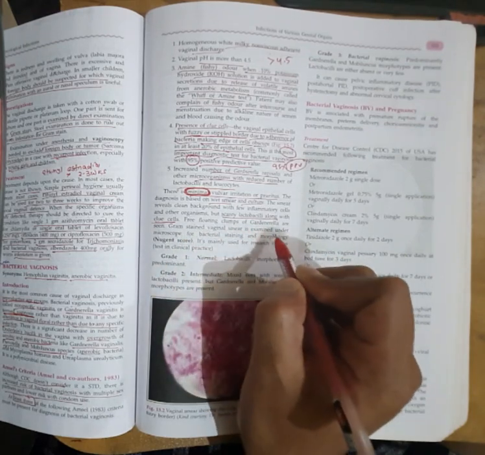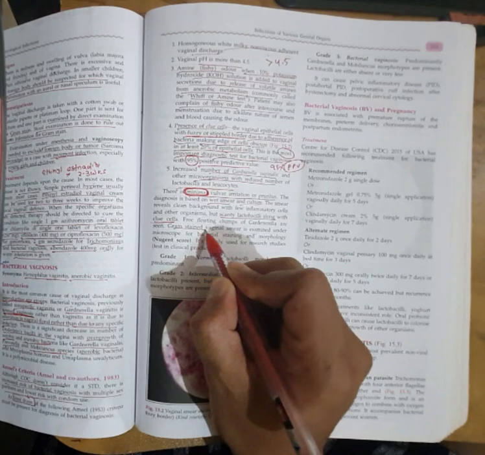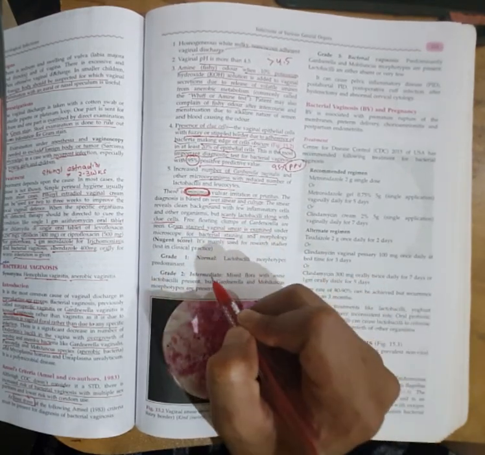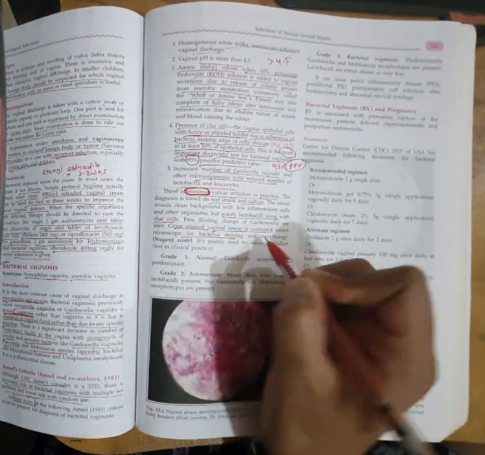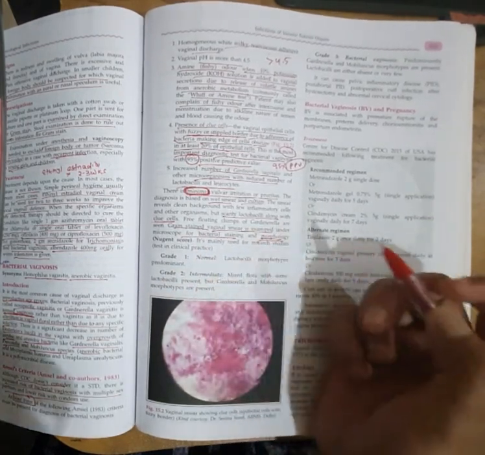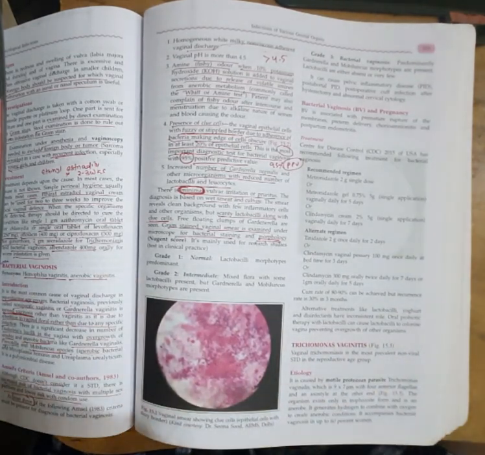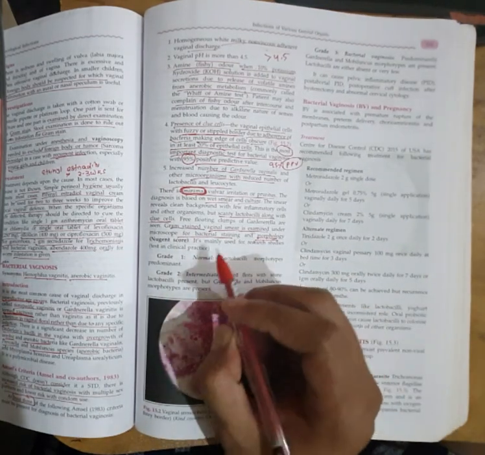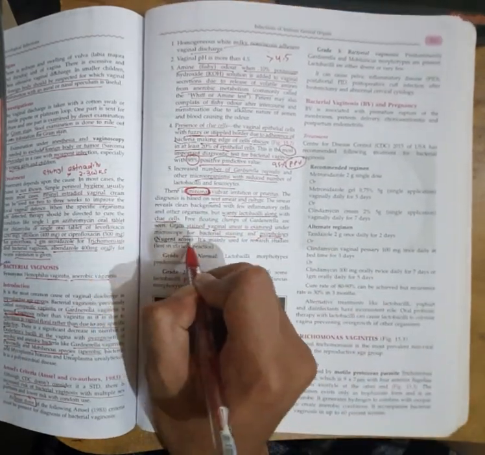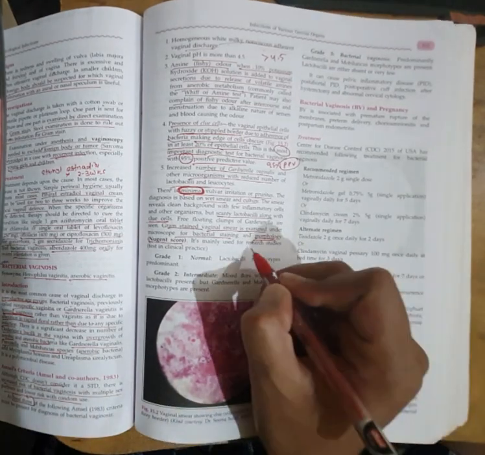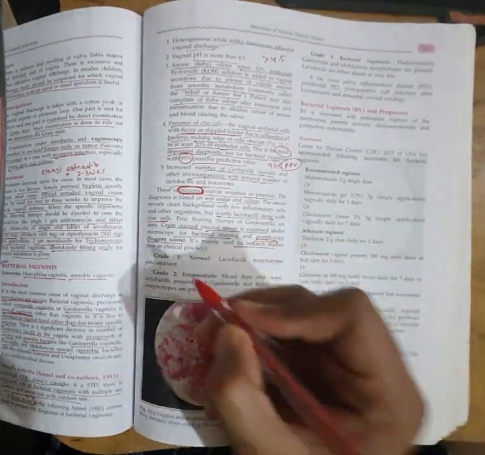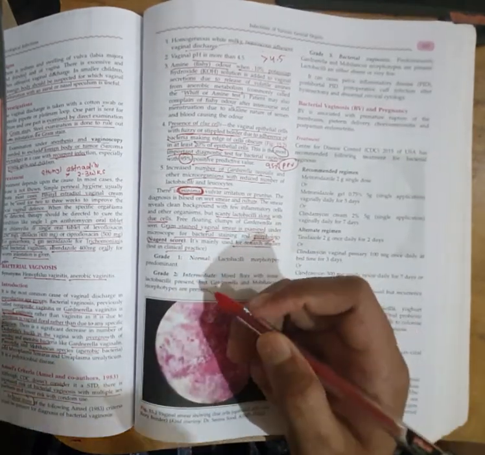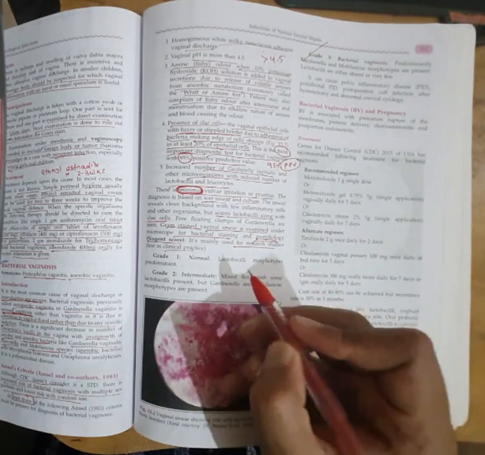A Gram stain vaginal smear is examined under the microscope for bacterial staining and morphology. That is called the Nugent score. The Nugent score is mainly used for research studies, not in clinical practice. Grade 1 is normal, grade 2 is intermediate, and grade 3 is bacterial vaginosis.